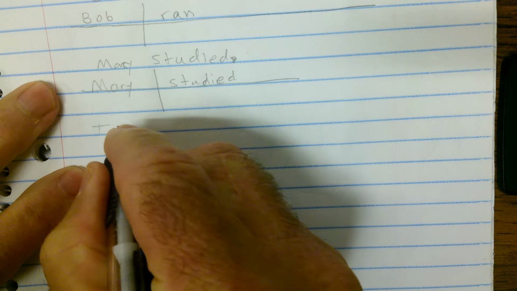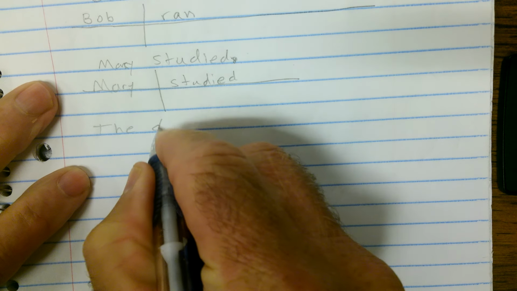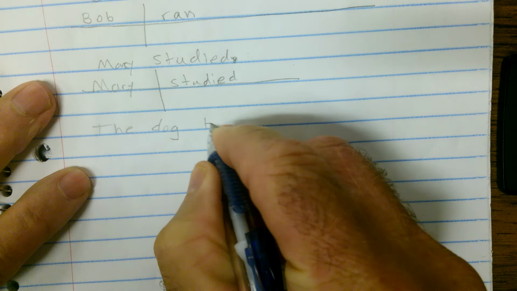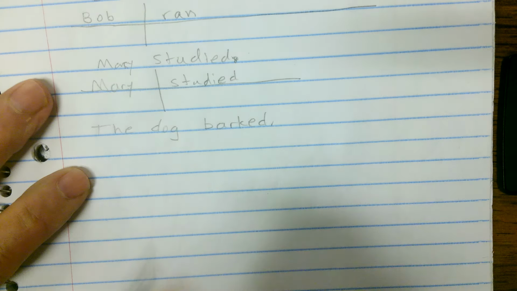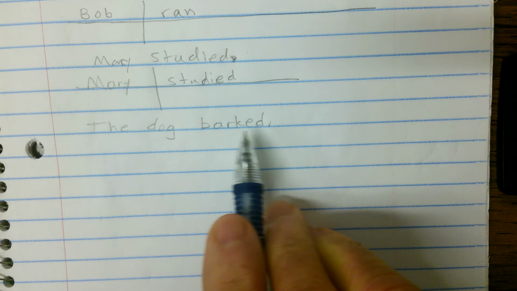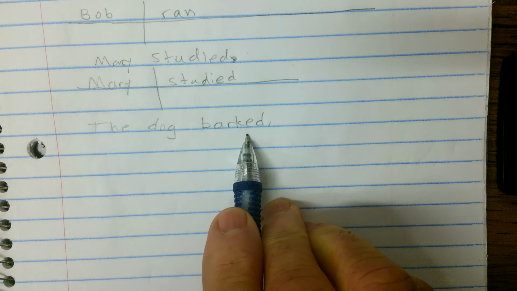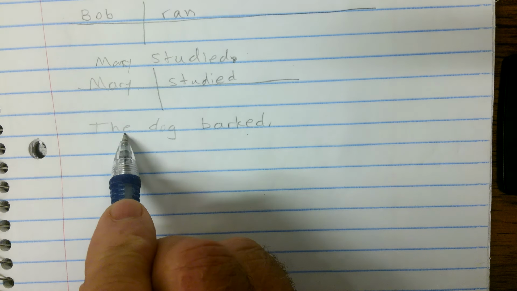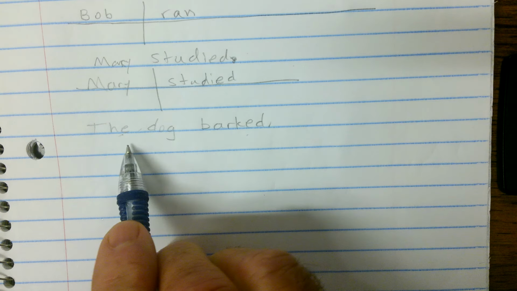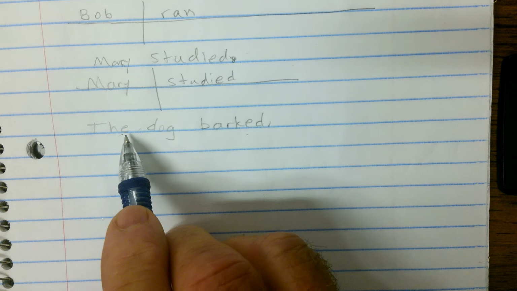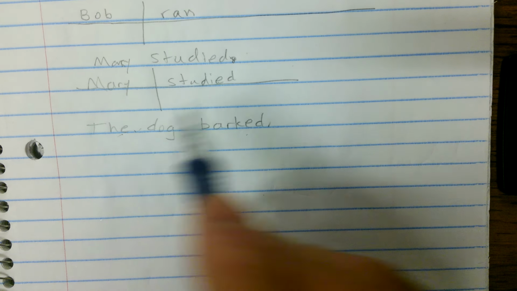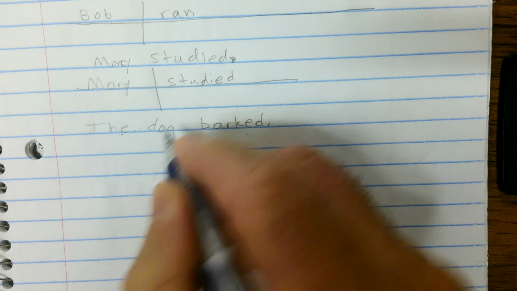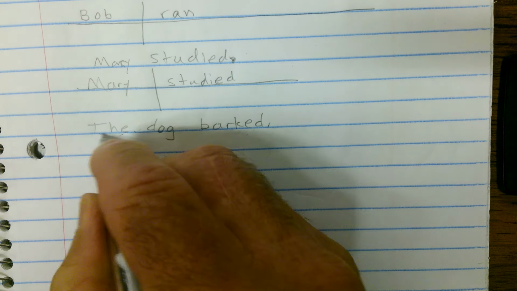So we are going to say the dog barked. So now we have our noun, we have our verb, but we also have a modifier. Now this is an article. You guys are familiar with the article a and the, but also they act as adjectives. So we ask ourselves, dog barked. Which dog? The dog barked. So now we know which dog barked.